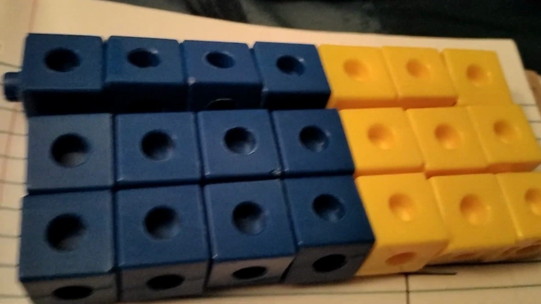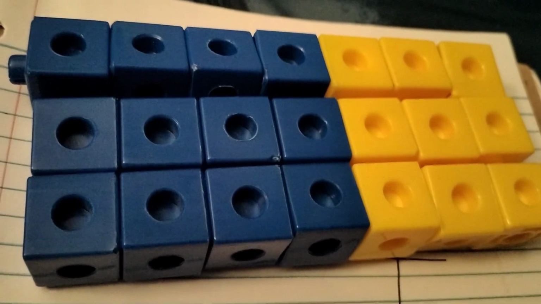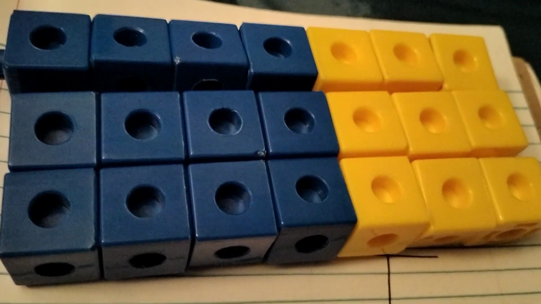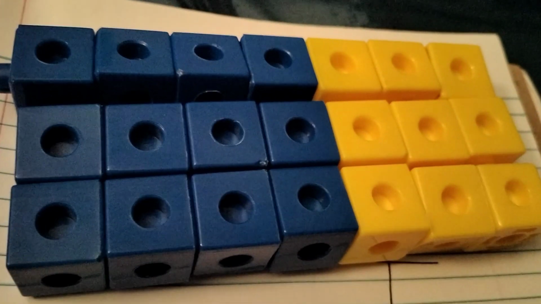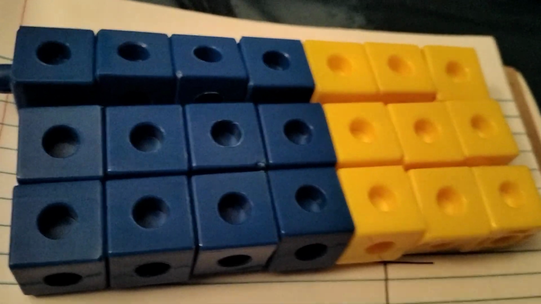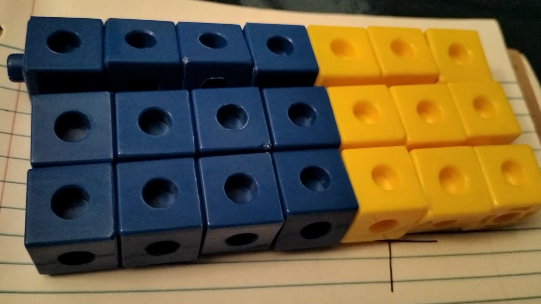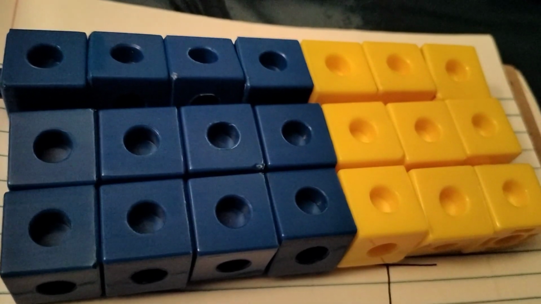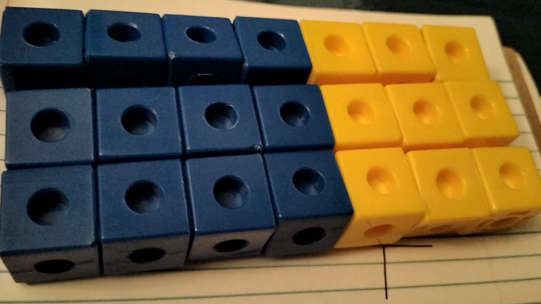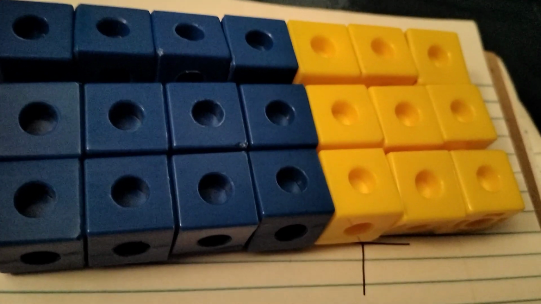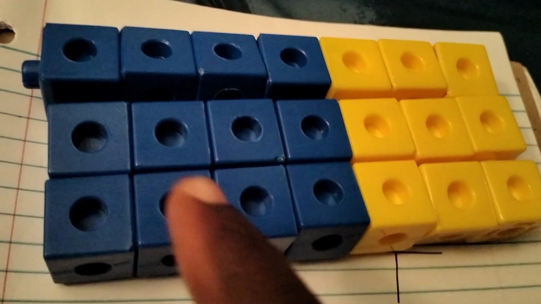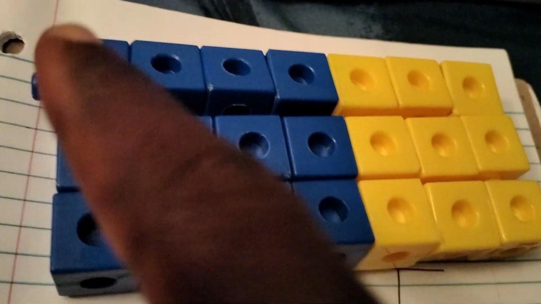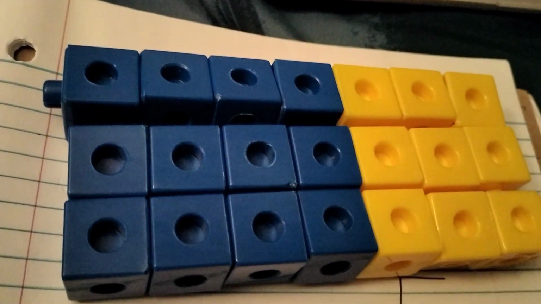As I was saying, I have 2 colors. The blue cubes represent the shaded portion, so I'm going to count all the blue cubes that I have, because it is the blue cubes that gave me this fraction. So 1, 2, 3, 4, 5, 6, 7, 8, 9, 10, 11, 12.